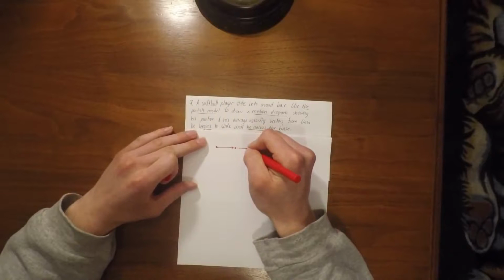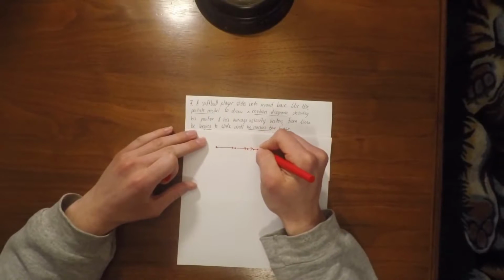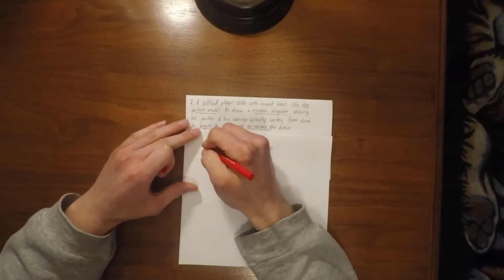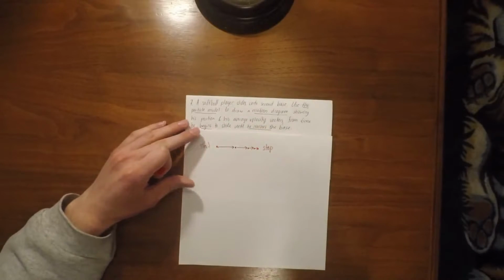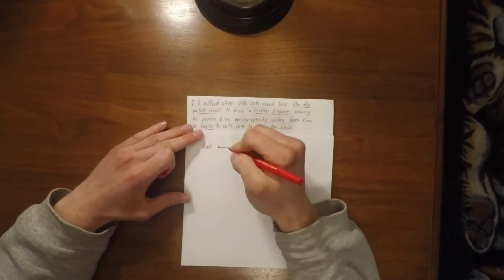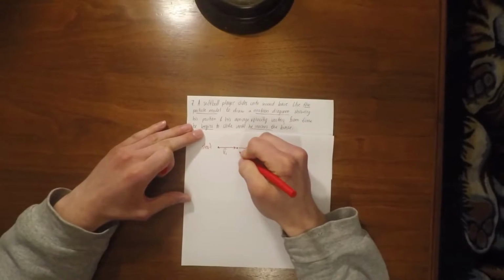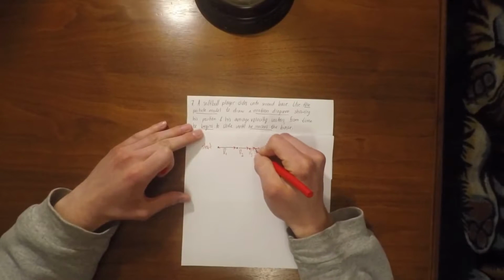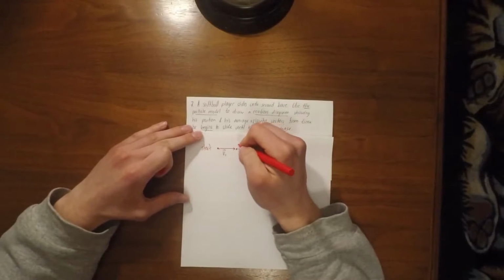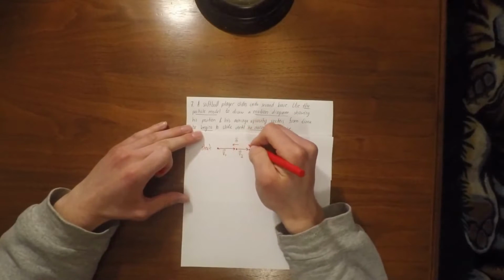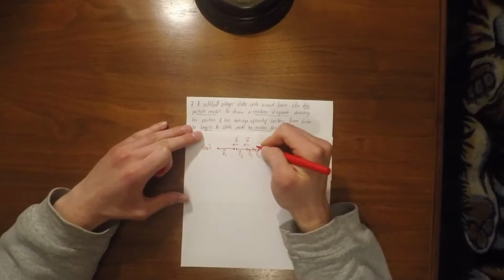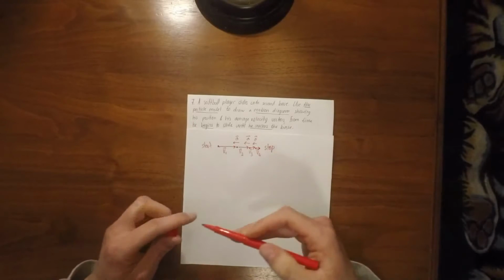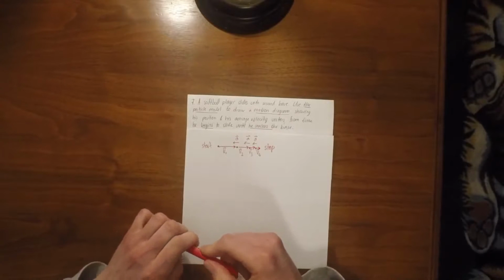As we do with motion diagrams, we connect them with vectors. There they are. I would also like to indicate that this is where the player stops. I guess I can write start here to indicate this is the beginning of the frame. I will also label my velocity vectors. There they are. And let us also include acceleration vectors, because throughout this whole frame you are slowing down until you slow down to a complete stop once you reach the second base.